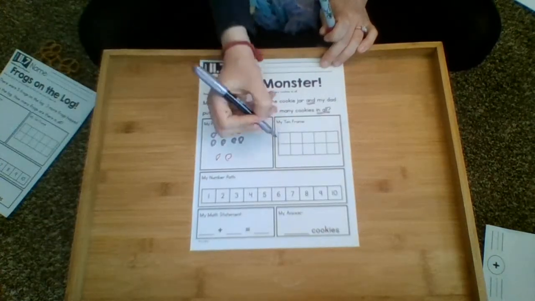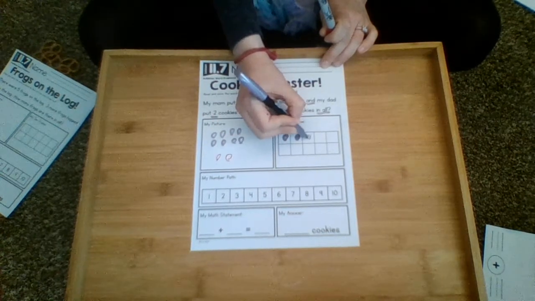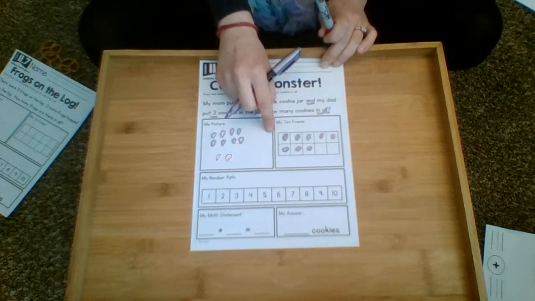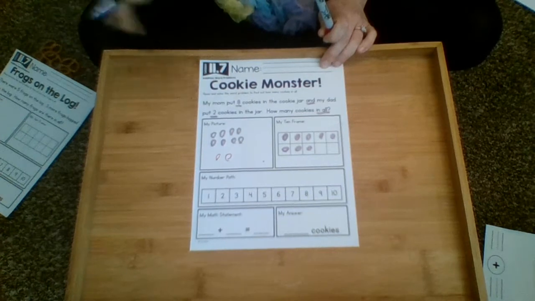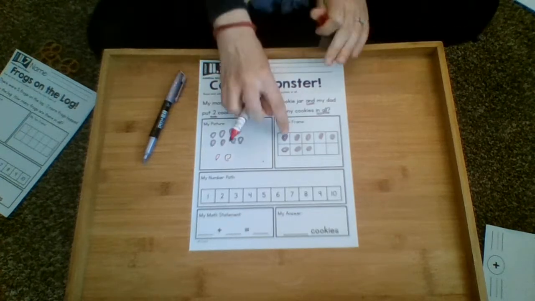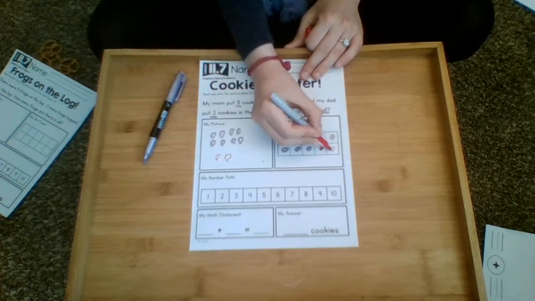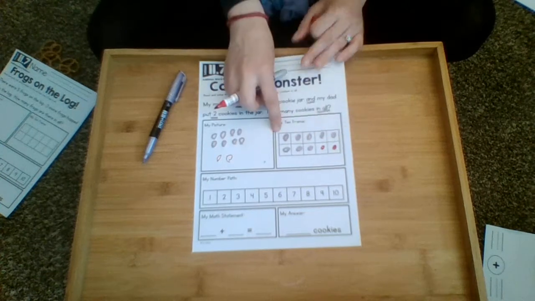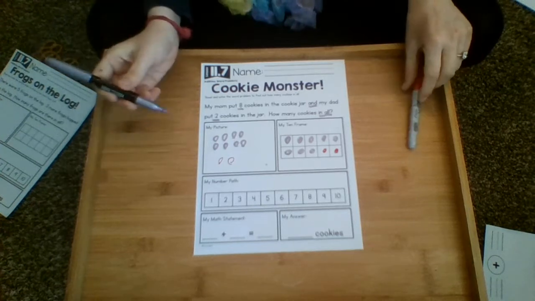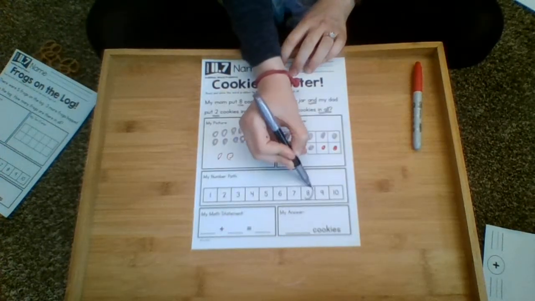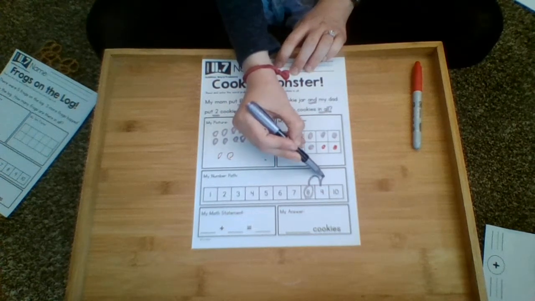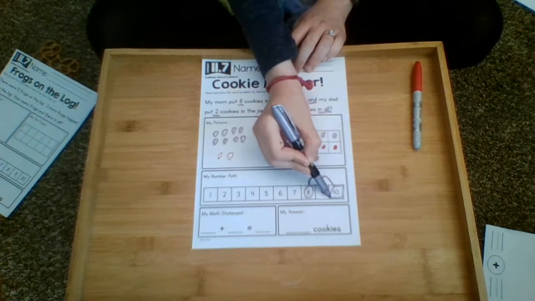I could show it on a 10 frame, how to add 1, 2, 3, 4, 5, 6, 7, 8. And when I tell the kids in class, I don't want just an itsy little dot like that. I need to be able to see it clearly, but we're not doing messy dots either. If I can't count it, it's not correct. So there's mom's 8 cookies and then dad's 2 cookies, and I can look at my 10 frame and know the whole 10 frame is filled up. That's 10. For the number path or the number line, I'm going to start at mom's number 8, and then I'm going to hop over how many dad added. 1 and 2. My answer would be 10.